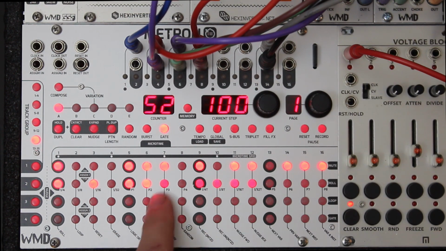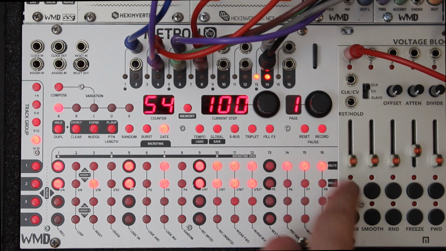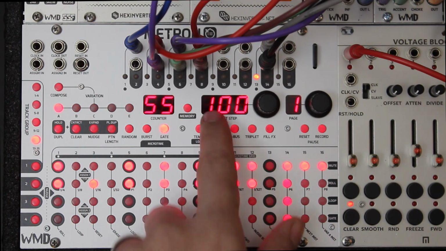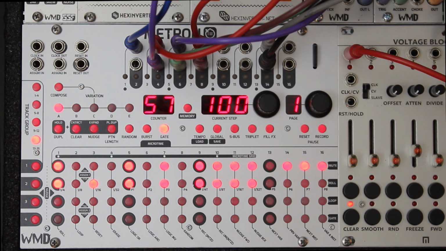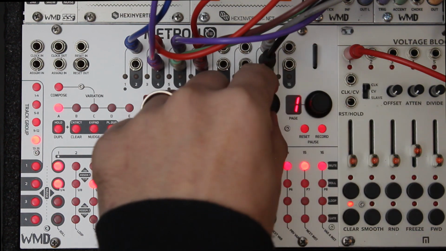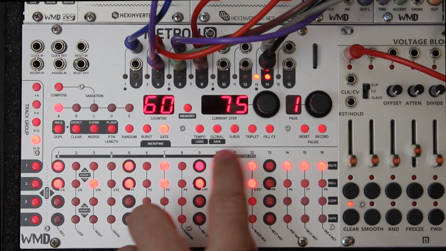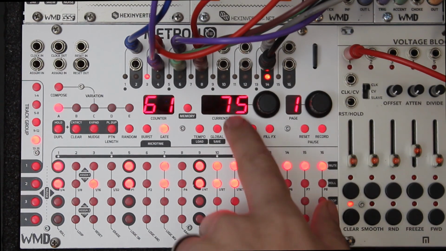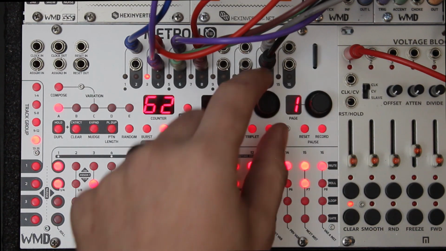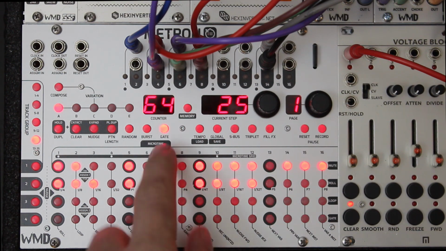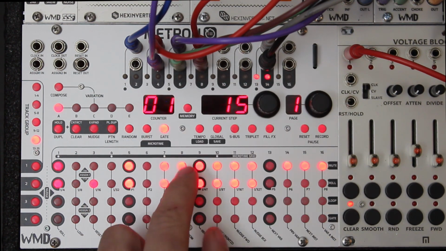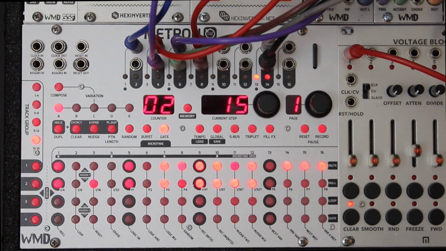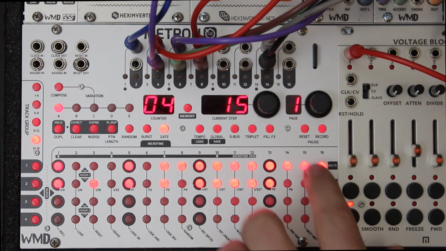So now I want some of these to be longer, 100% gates. If you're on 100% gate, that means it's going to be tied to the next step, so it's going to slur to that next step. If you just want a long gate but you don't want it to actually tie, go to 75%. And this is how we can create more of a stuttery sound, by changing up our gate lengths inside of a roll.